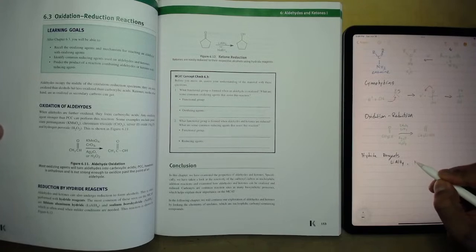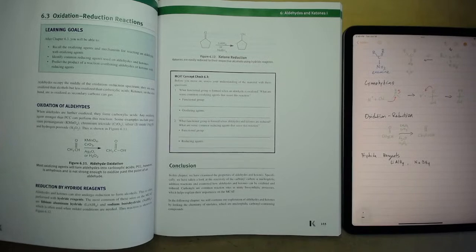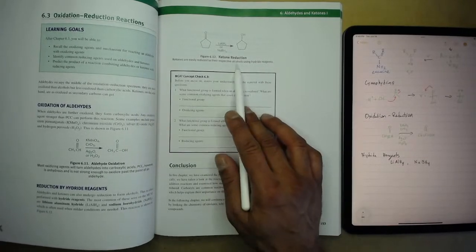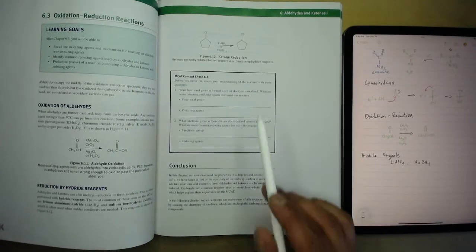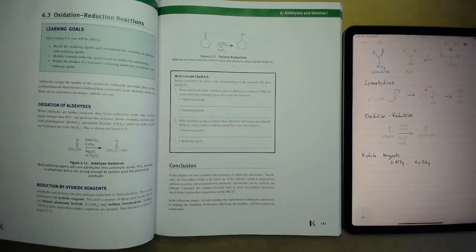AlH4, also sodium borohydride, BH4. And in 6.12, we have ketone reduction using lithium aluminum hydride or sodium borohydride.